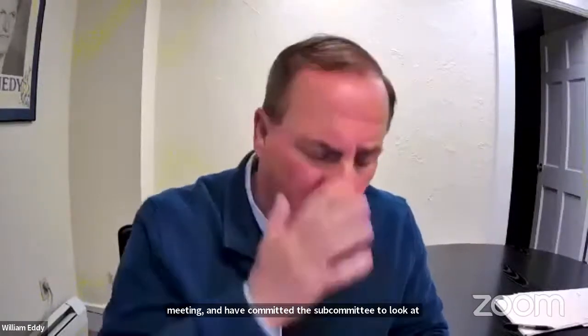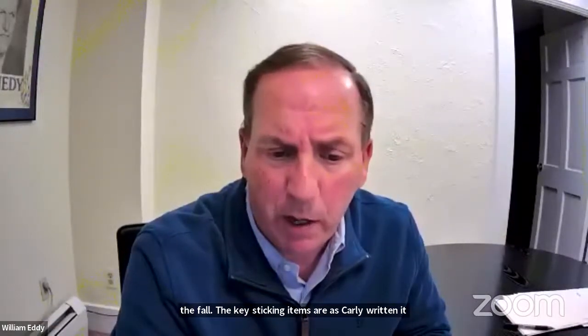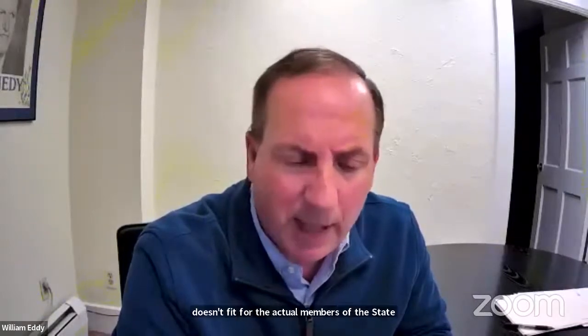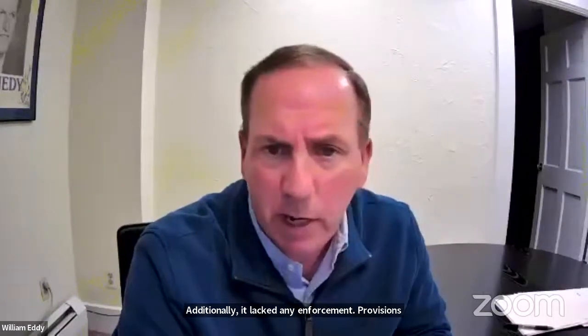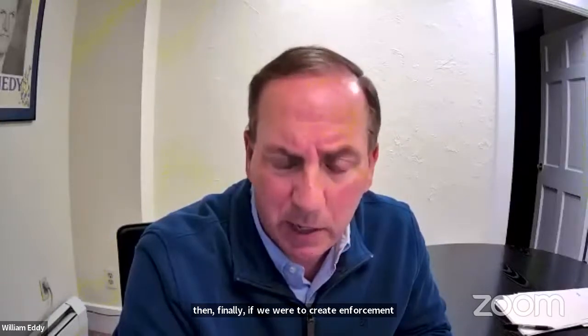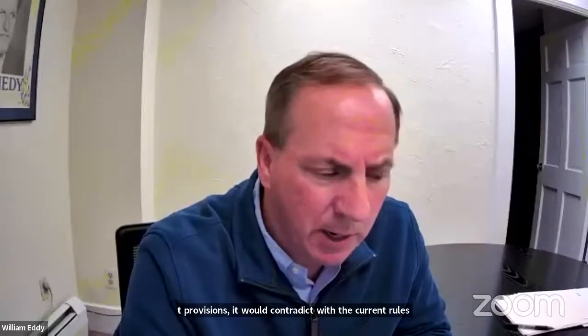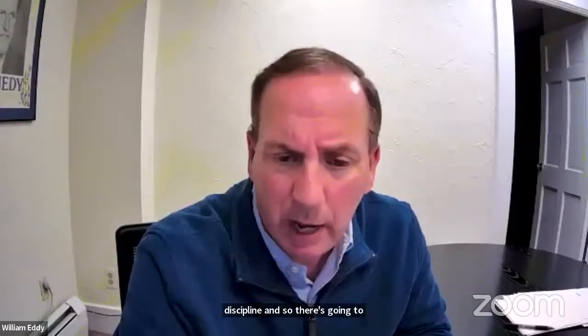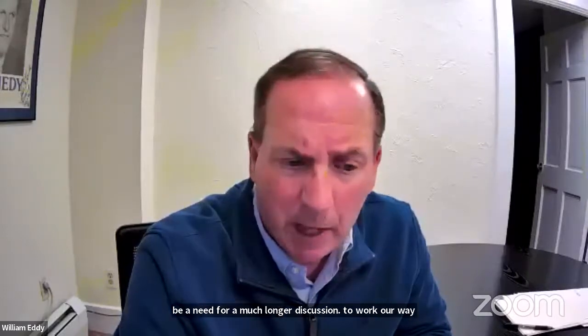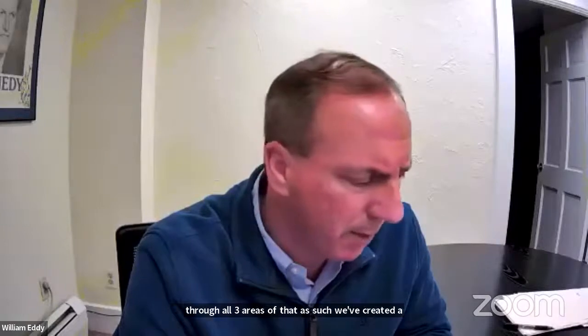The key sticking items are, as currently written, it doesn't fit for the actual members of the State Committee. Additionally, it lacked any enforcement provisions. And finally, if we were to create enforcement provisions, it would contradict the current standing rules for the State Committee on Discipline. So there's going to be a need for a much longer discussion to work our way through all three areas. As such, we've created a subcommittee of, I believe, 5 or 7.